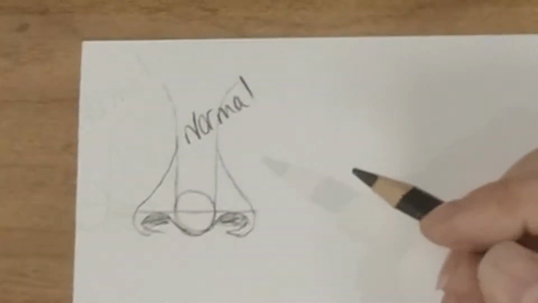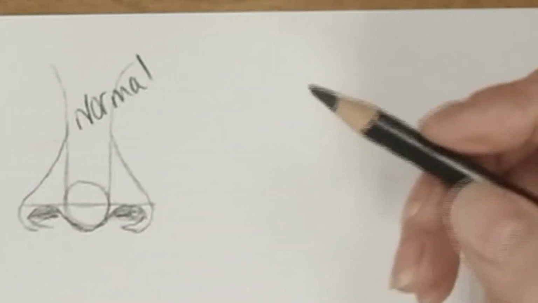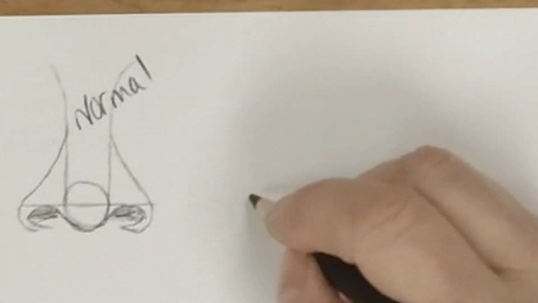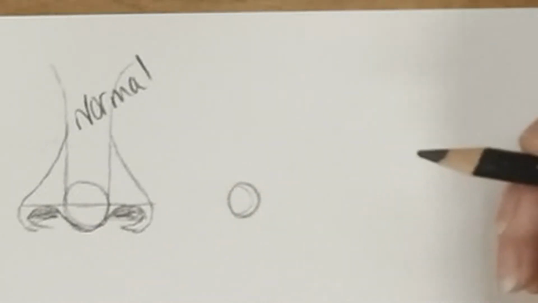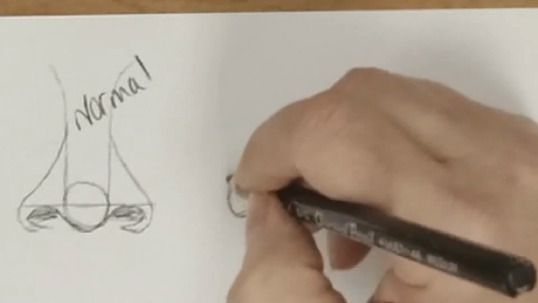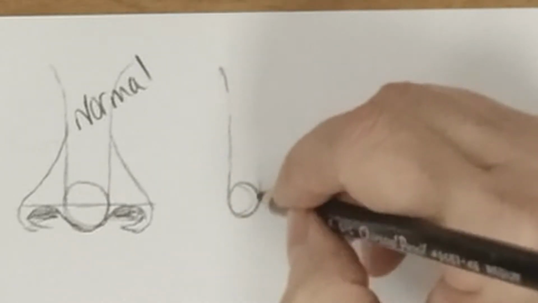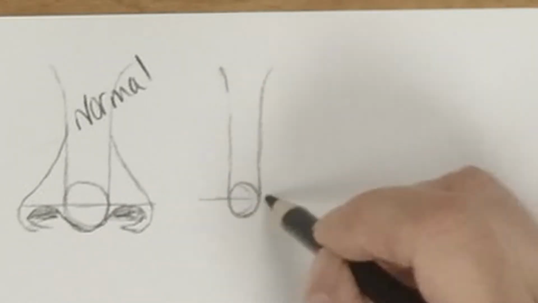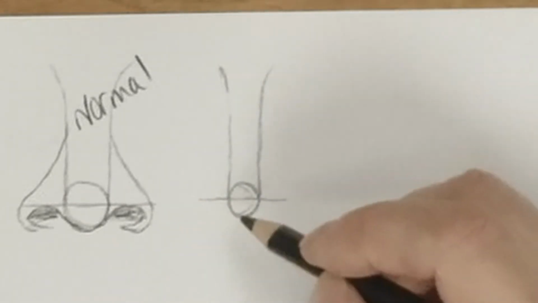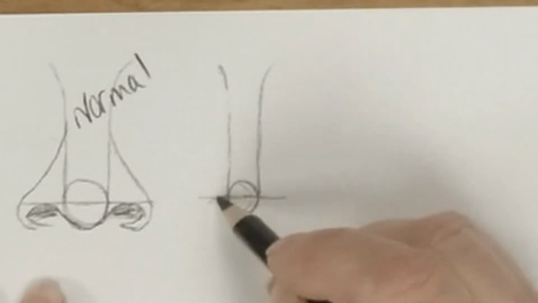Now, you do have people that have really thin angular noses. So to draw that, you would again begin with that circle at the end. You're going to have these narrow lines that come up, because an angular nose is going to be a little more narrow. Draw your line that comes across. Now, these little arches would not come out as far because it's a small angular nose.